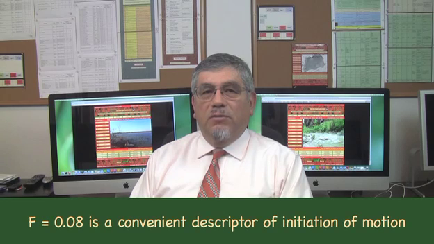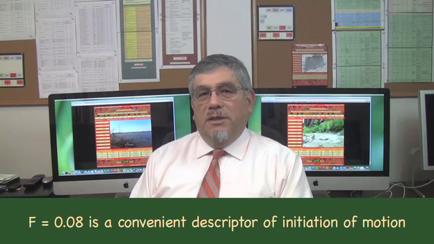The Shields criterion of river mechanics is expressed in terms of the Froude number, enabling the calculation of the minimum Froude number for initiation of bed material sediment motion in open channel flow. Given critical dimensionless shear stress, friction factor, and relative particle diameter, the developed relation confirms the validity of Froude number F equals 0.08 as a convenient descriptor of initiation of motion in most cases of practical interest.